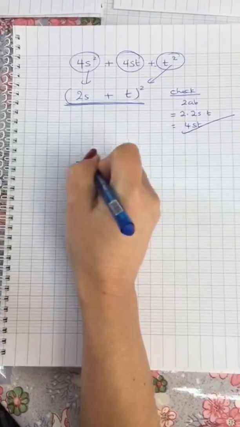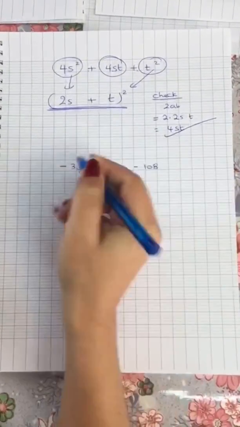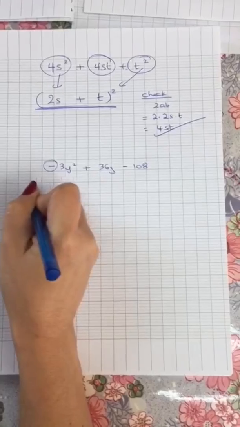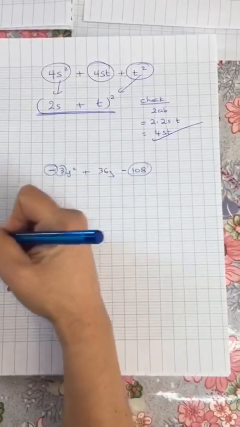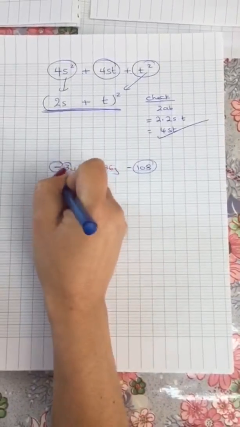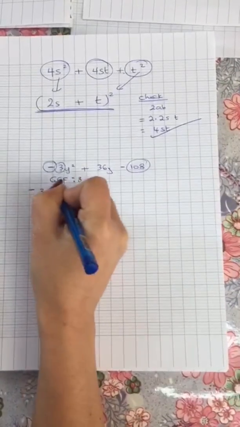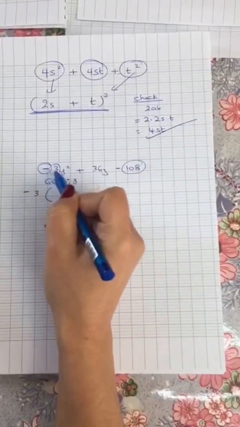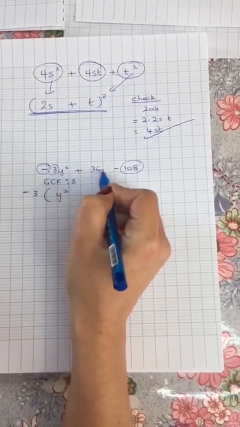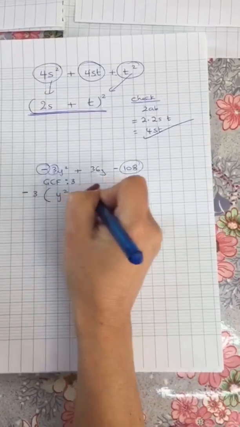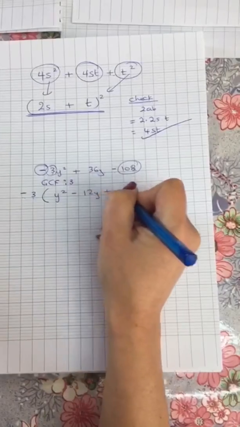All right, minus 3y² plus 36y minus 108. First of all, because I have a negative sign, I need to bring it to the outside. 3, there's no radical for it, and 108, there's no radical for it. What do I do? I look for a GCF. What's my GCF? It's 3. I put it outside my parenthesis, I open my parenthesis. Negative 3y² divided by negative 3 gives me a y². Plus 36y divided by a negative 3 is a negative 12y. Negative 108 divided by a negative 3 again is a plus 36.